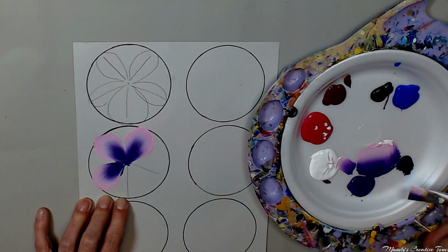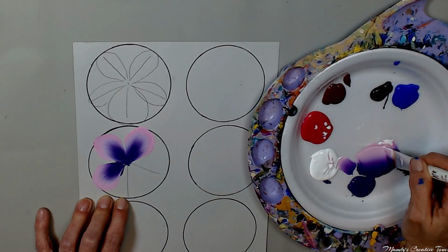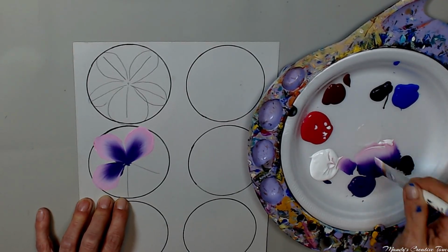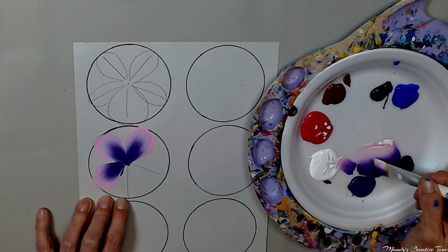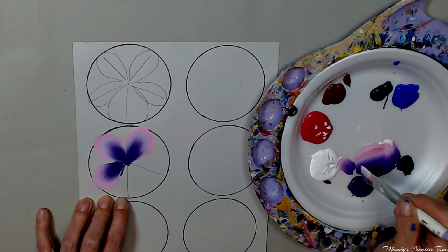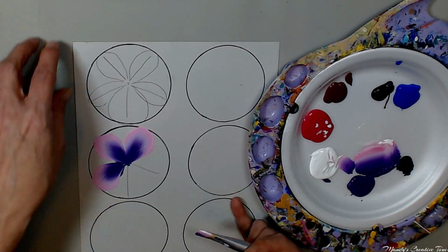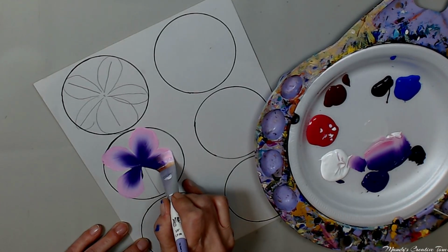If you feel like you've lost your gradient, then definitely push down a little bit over direct to get that white coming back down again. Right, so you can learn how to control your gradient by the pressure and the direction that you have your brush in.